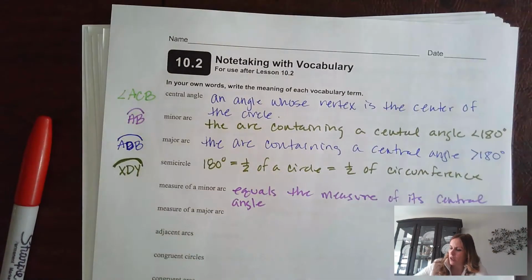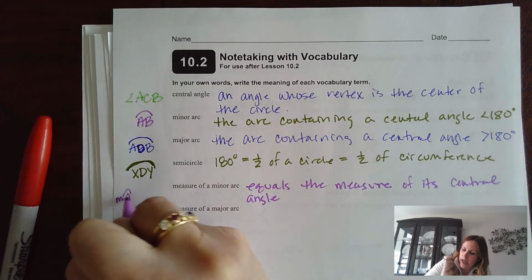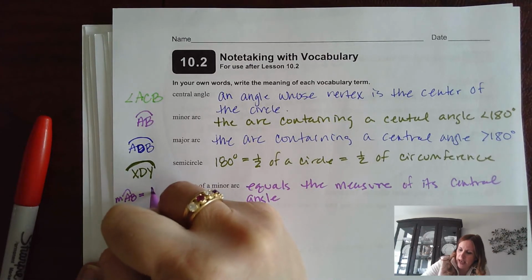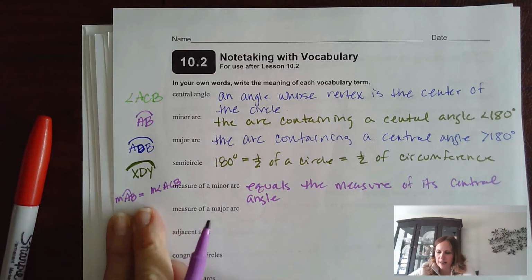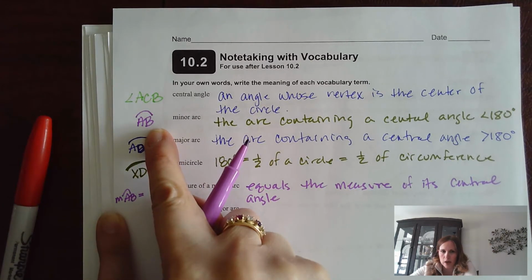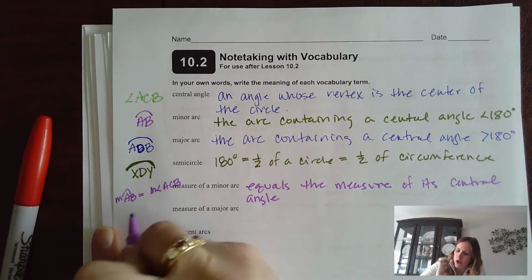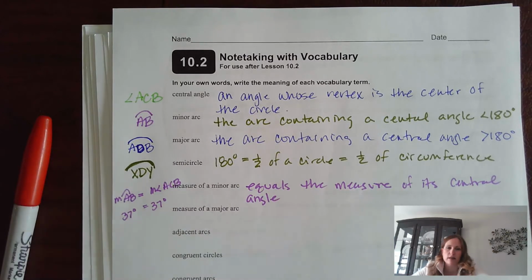So how you would name this is you would say the measure of arc AB is equal to the measure of the central angle. So what I just did here is said the measure of that arc, my minor arc, is equal to my central angle. And so again, if we knew this was 37 degrees, then we know this is 37 degrees. Or whatever the case may be.